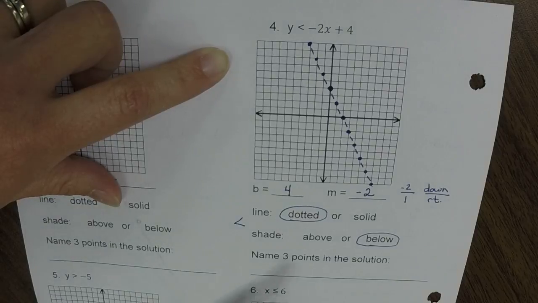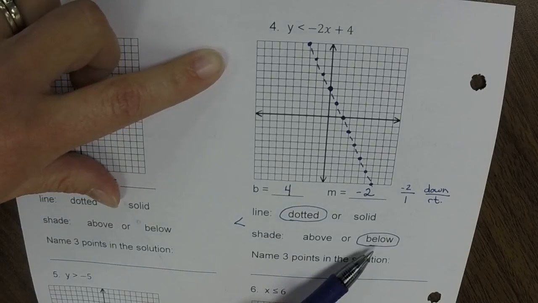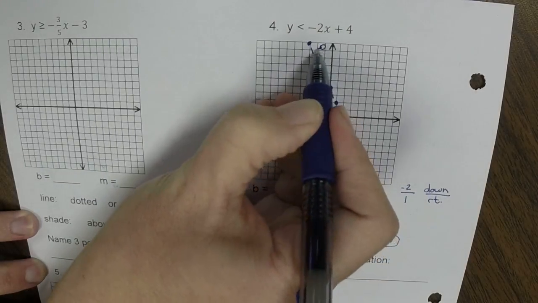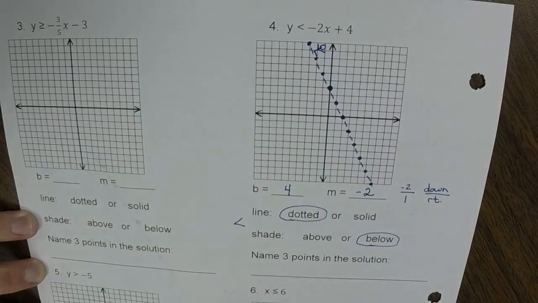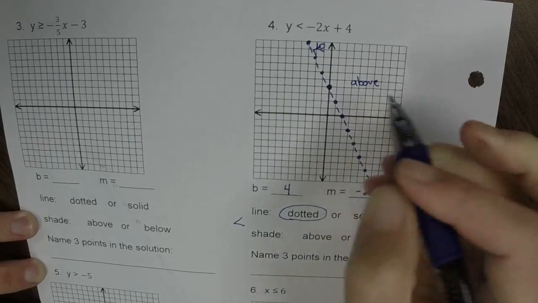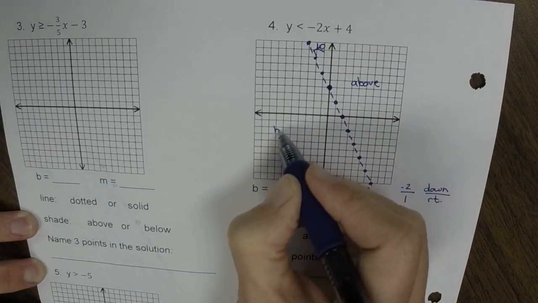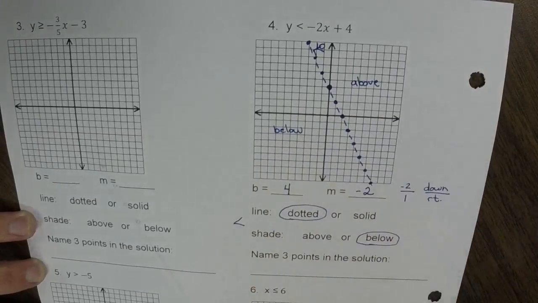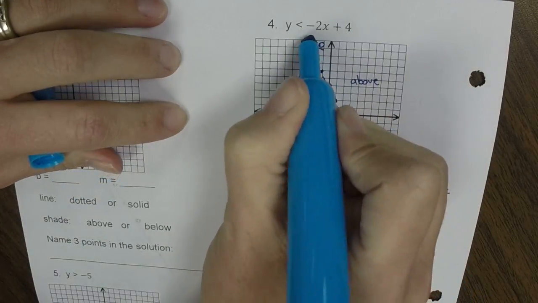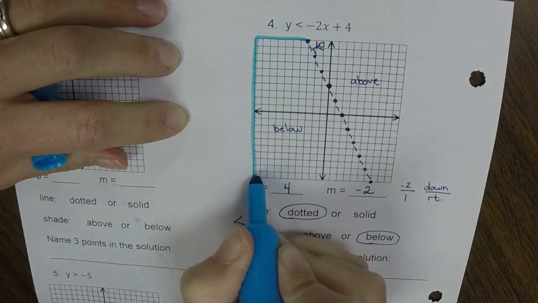Then once we've done that, we're supposed to shade below. Well, if you notice now, our slide goes the other direction. So I would actually have to sit here to go down the slide. So that means this is considered above, because this is where the sky would be. This would be considered below. So if I was going to shade below, I would have to shade on this side of my line.